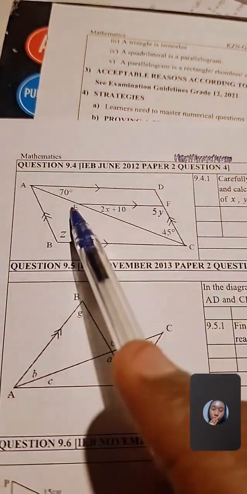2x plus 10 degrees is equal to 70 degrees. Reason: corresponding angles. Then we go to the lines that are parallel. Which lines are we looking at? AD is parallel to EF.